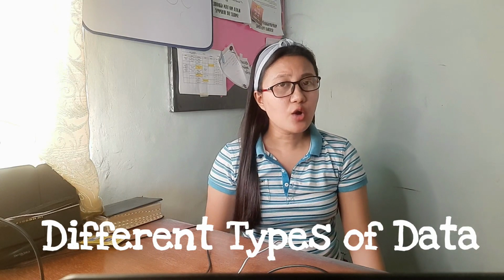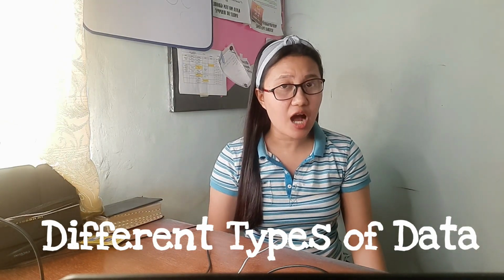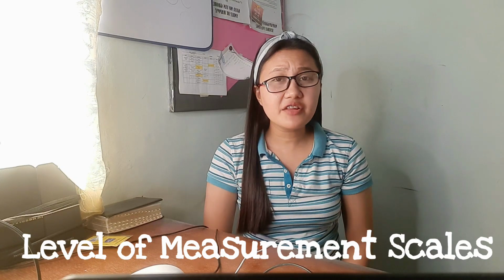For lesson 1, we have the different types of data. For lesson 2, we have level of measurement scale. And lesson 3, this is all about gathering data. And since medyo mahaba yung discussion natin for today, magkakaroon tayo ng part 1 and part 2 of this week's lesson. For part 1, we will discuss the types of data and the level of measurement scale. And for part 2, gagawin natin siya in another vlog. Part 2 of this week is all about gathering data, and we will talk about the different types of technique on how we gather our data.